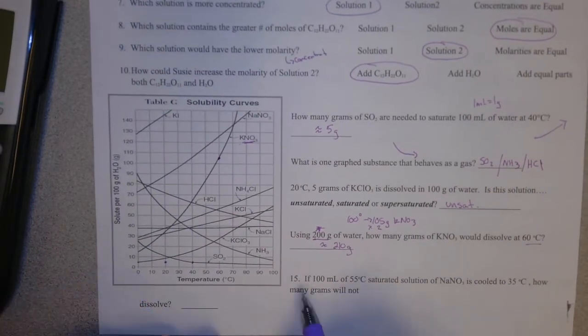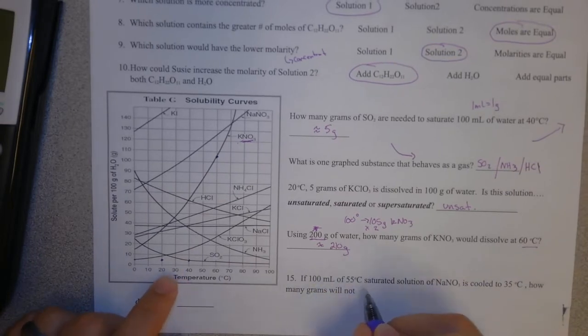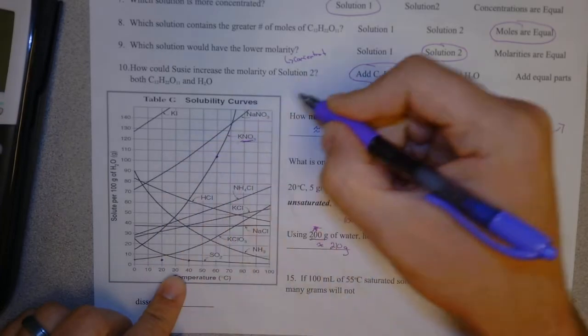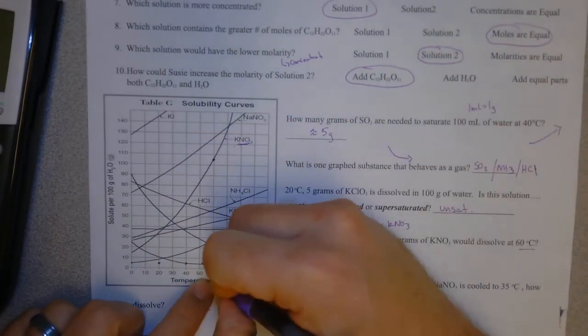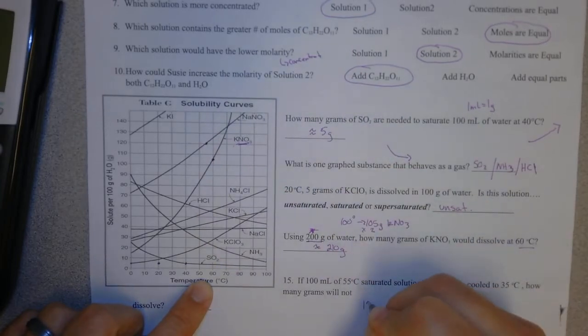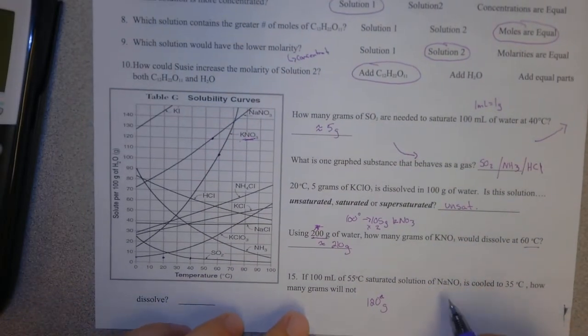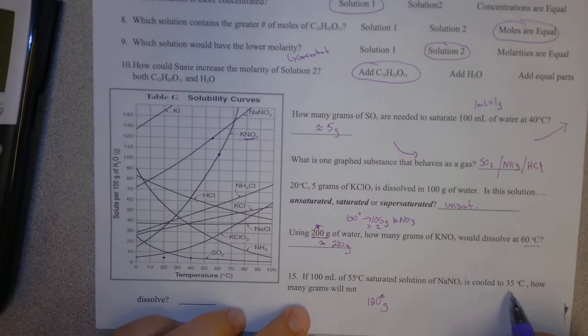Okay. Number 15: if 100 mils of a 55 degree saturated solution of NaNO3, this line here, at 55 degrees, we're looking at about 120. We start at 120 grams of solution, but now it's cooled to 35 degrees.